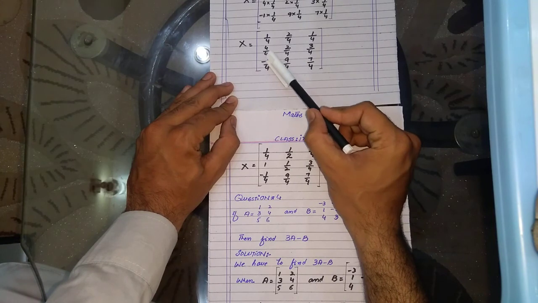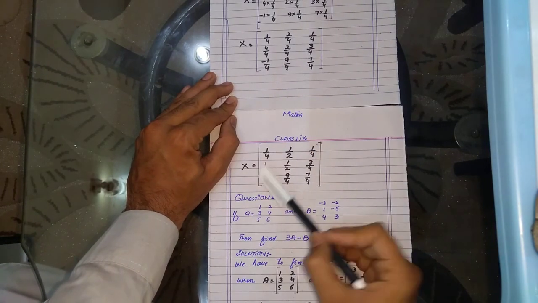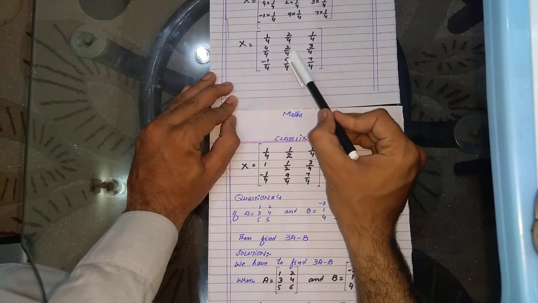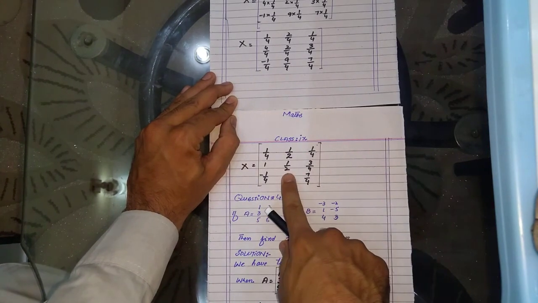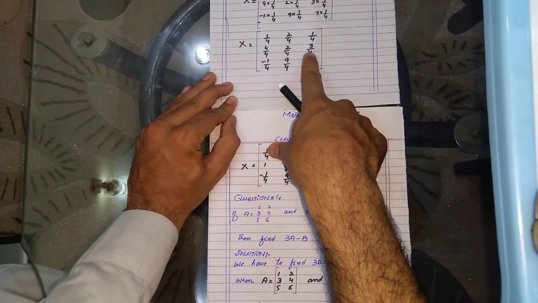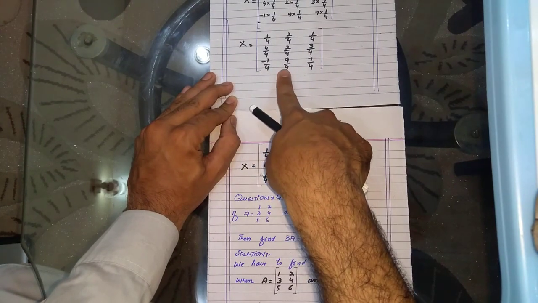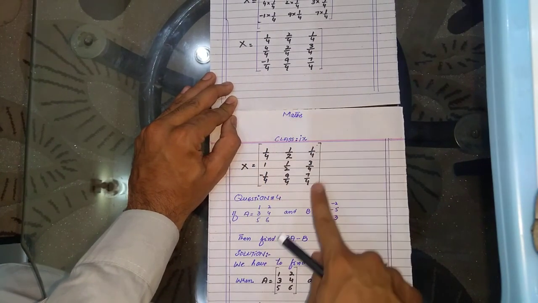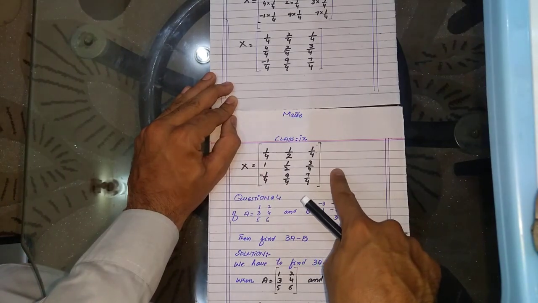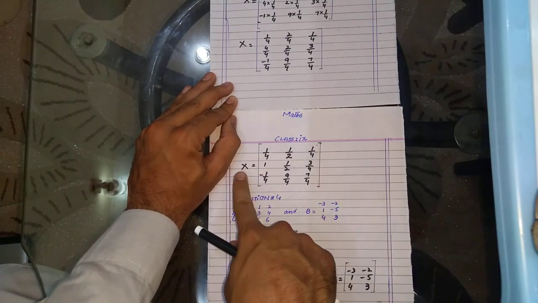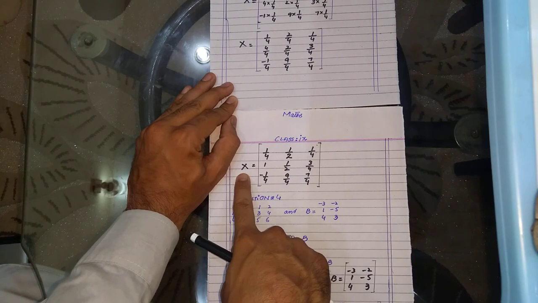4 over 4, 4 ones are 4. The answer will be 1. 2 ones are 2, 2 twos are 4. Simplification is possible, 1 over 2. The remaining entries cannot be simplified. So this is your final answer. So we are done with our resultant matrix, that is X.